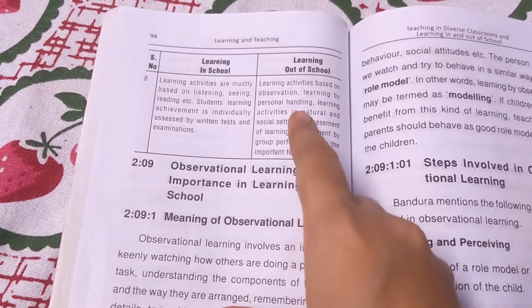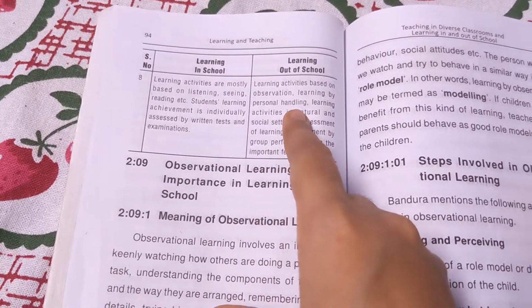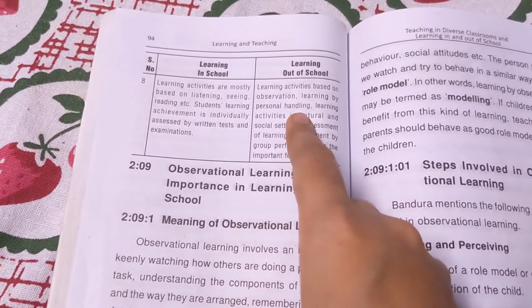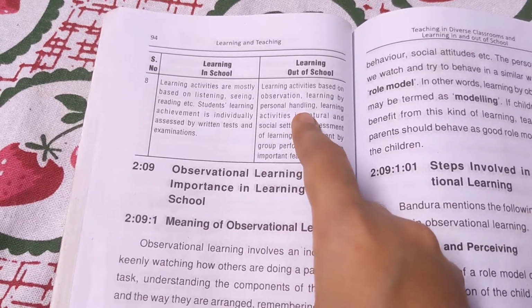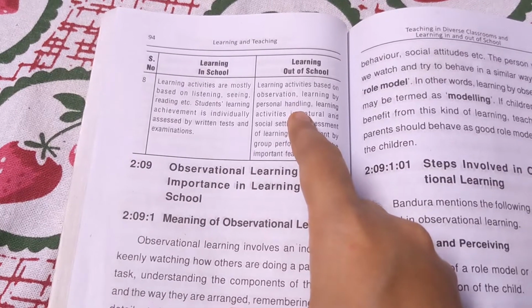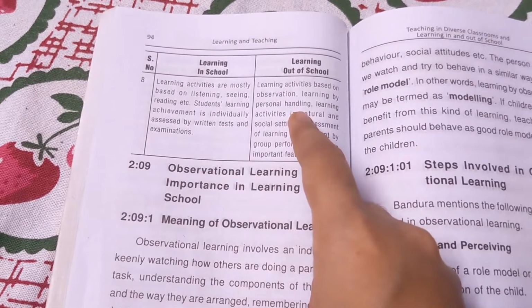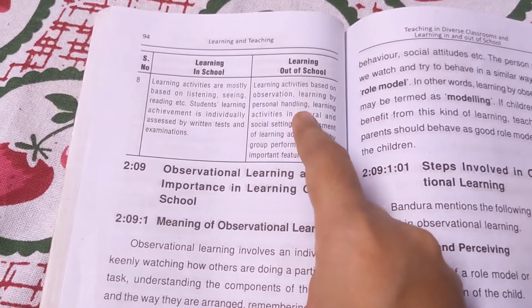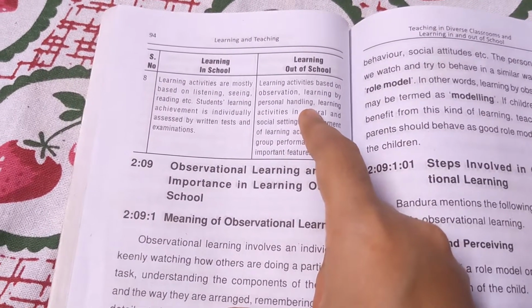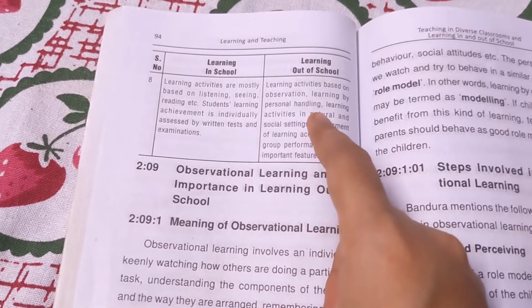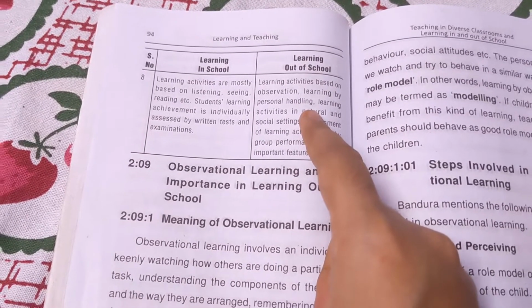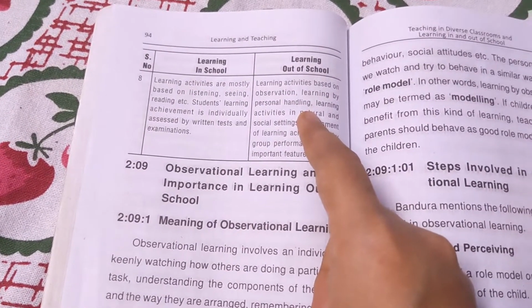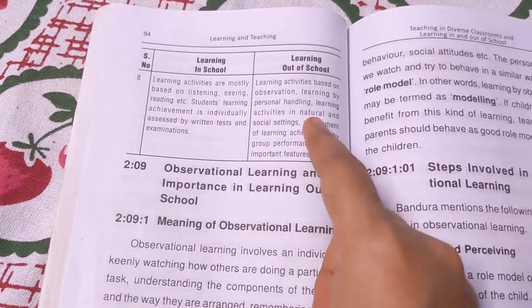So in learning out of school, you need to observe what is happening around you. When you're going to a place, you need to observe what is happening around you. You're not supposed to simply sit idly. Next, you need to learn things from what you see. If you're seeing many things happening and you find it useful, you have to learn that quality from others. If it is a good quality, you need to learn it from others.